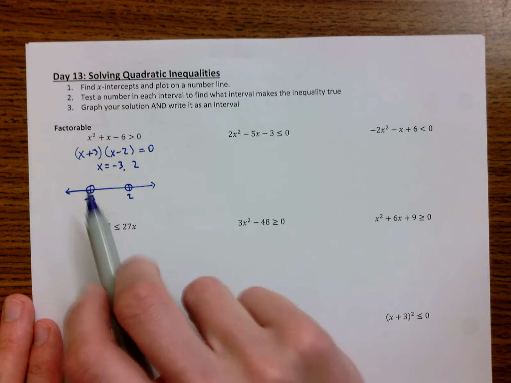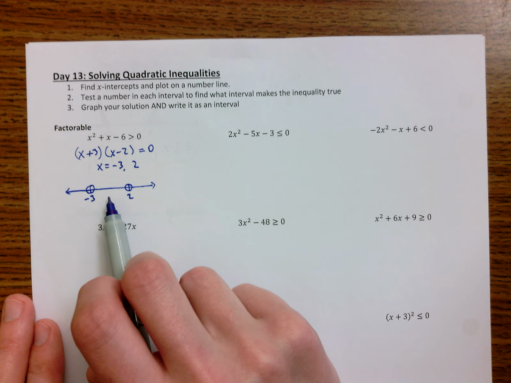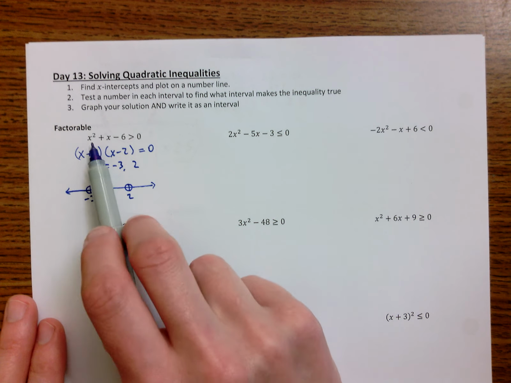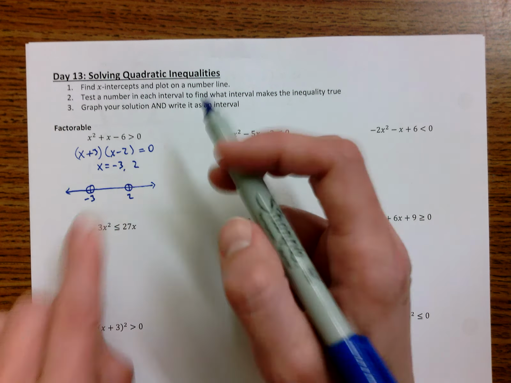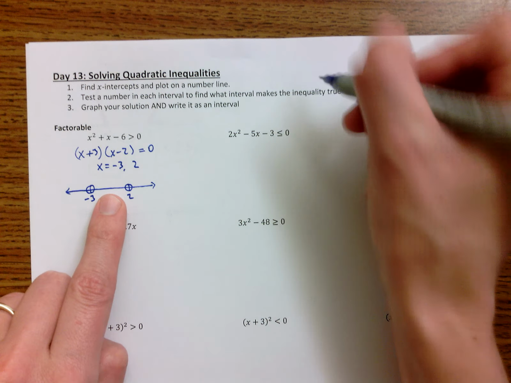Okay, so let's take a look. So starting in the middle, right? 0 is in the middle. If possible, 0 is a nice number to use, right? So I'm going to use 0. Plug 0 in. Gone, gone. Is -6 greater than 0? No, that's not true. Okay, so I'm not going to shade this part. We want to shade the parts that make your inequality true.